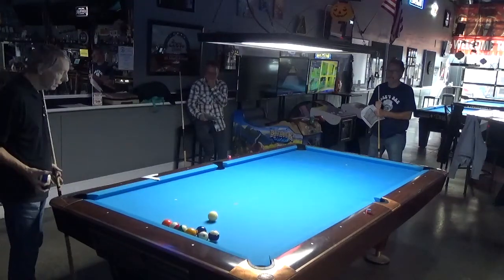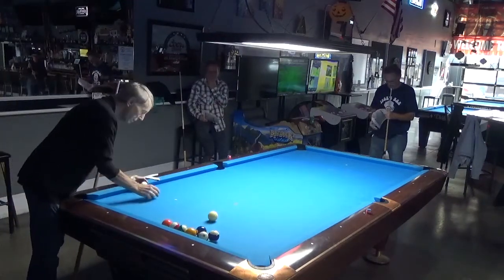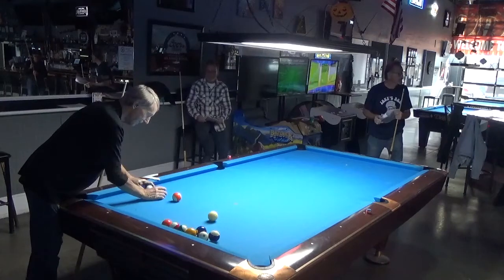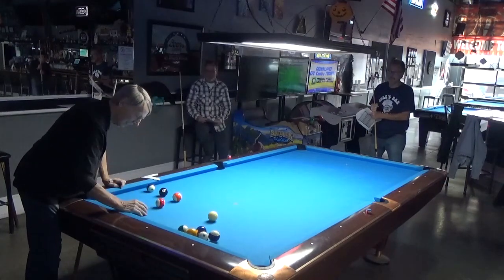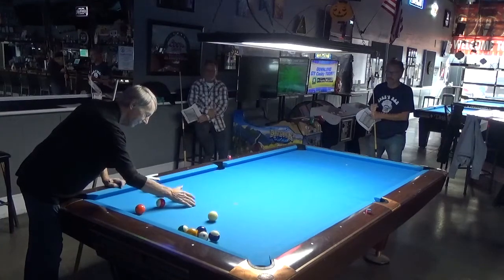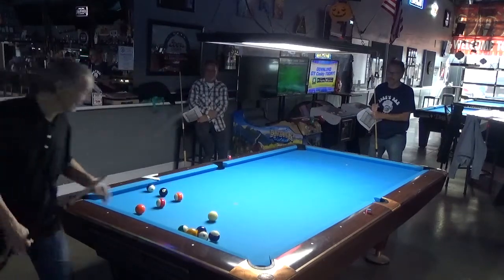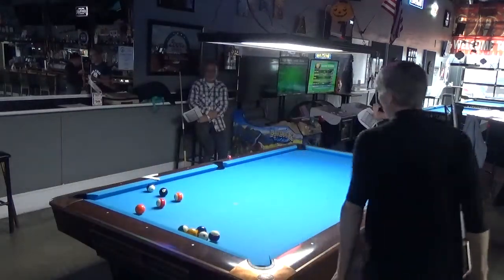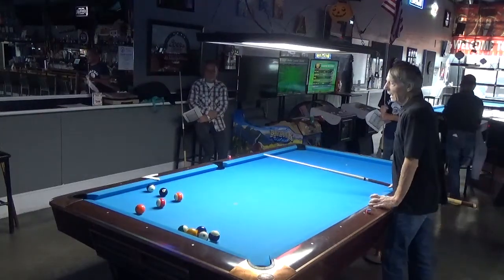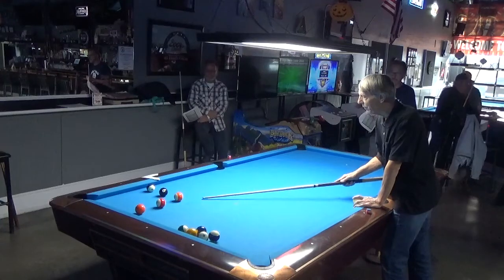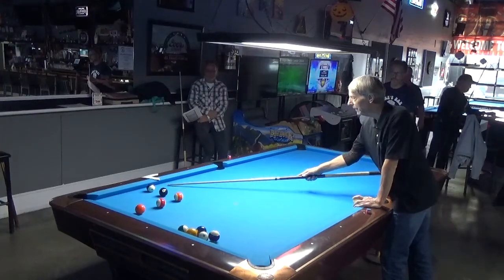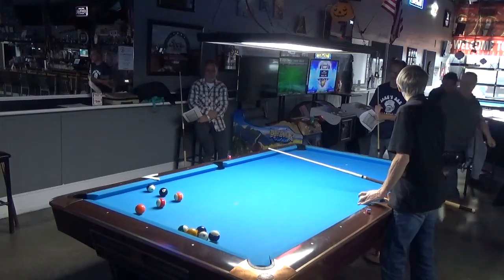Now we're going to get more complex. You'll notice I'm going to move the balls out a little bit now. And we're going to use 5 balls instead of 3. Now it gets a little harder, doesn't it? All right? Now in this particular drill, I'm going to try to make the 5, then the 11, then the 13, then the 8, then the 10 without touching another ball.